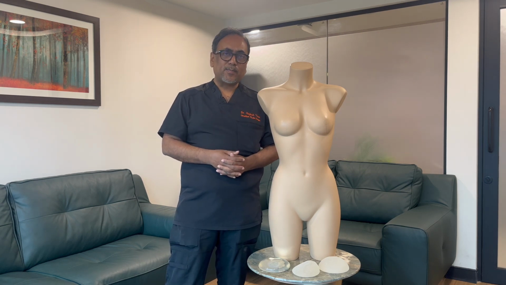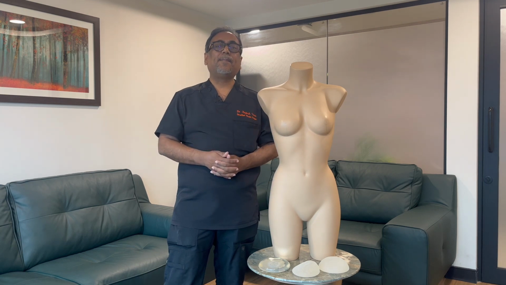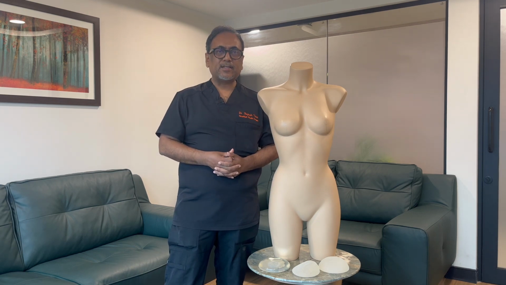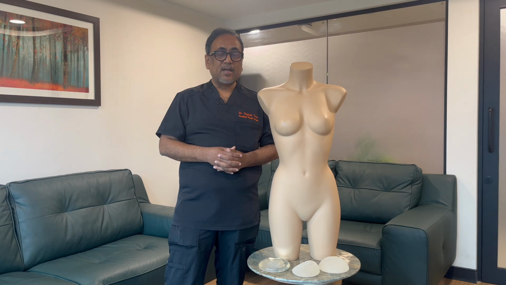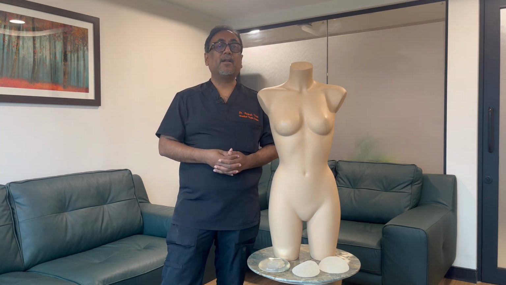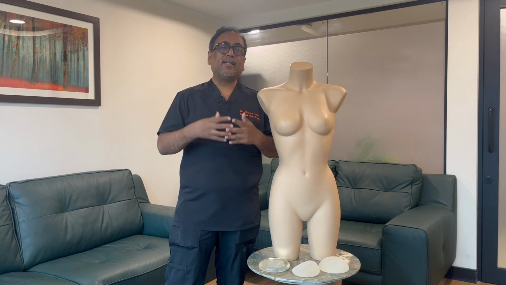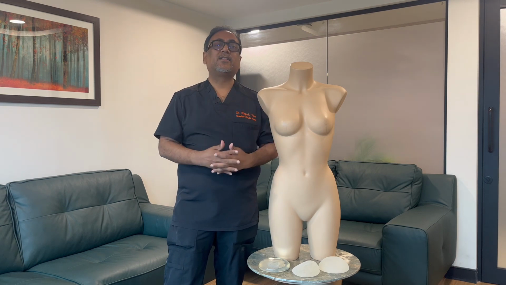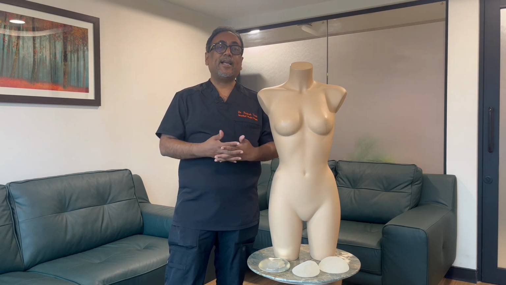Now during the consultation process, it may happen that the patient is very realistic in her expectations, and this is absolutely fine with us surgeons. So we can actually put in a decent volume of implant in such patients. But where the expectations are really high or even exaggerated, this is the person who needs counseling, who needs education.